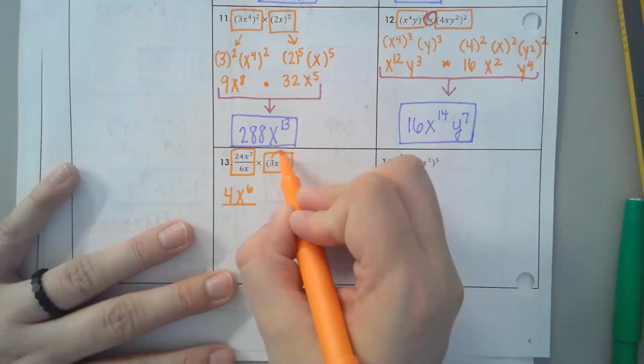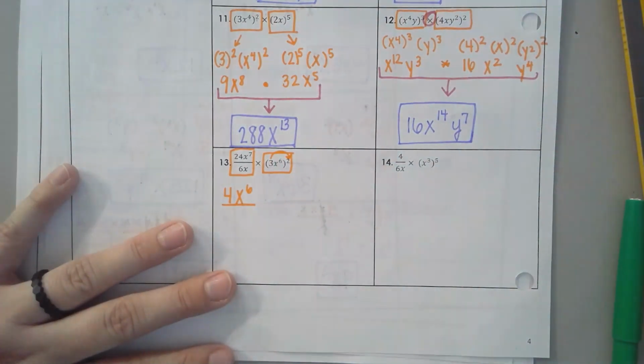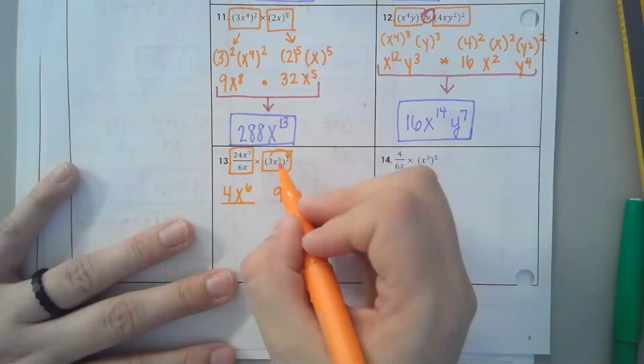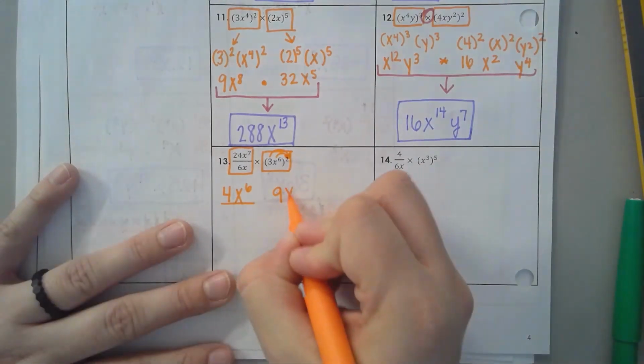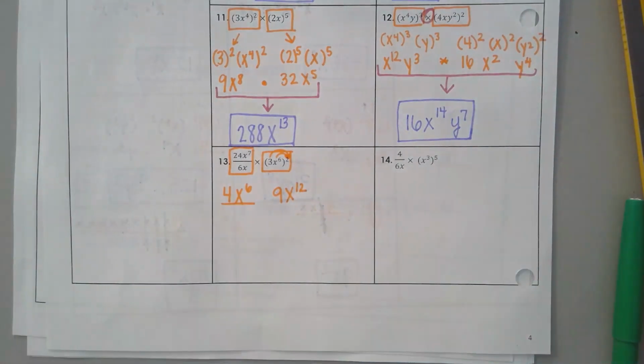What is 3 squared? 9. What is x to the 6th squared? 36. Nope. X to the 6th. 12. X to the 12th. Let's go. You multiply. When you have x to the 6th raised to the 2nd power, you multiply those exponents.